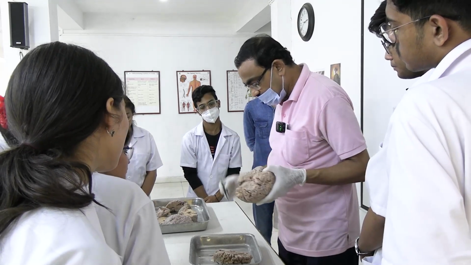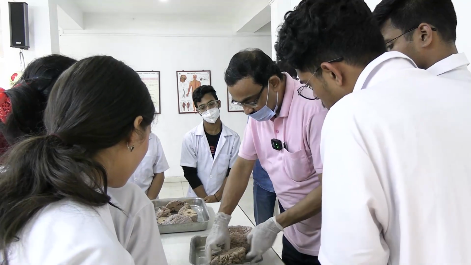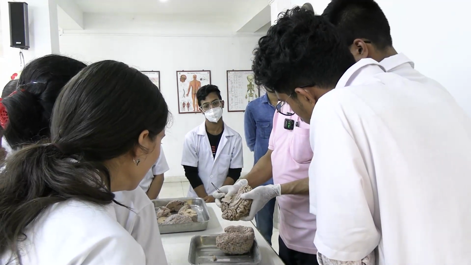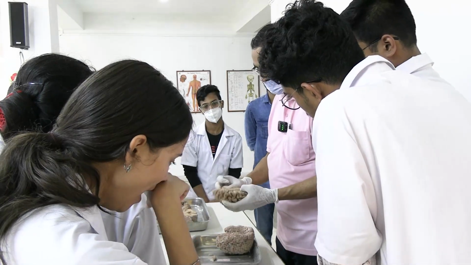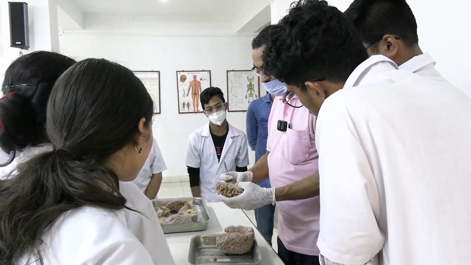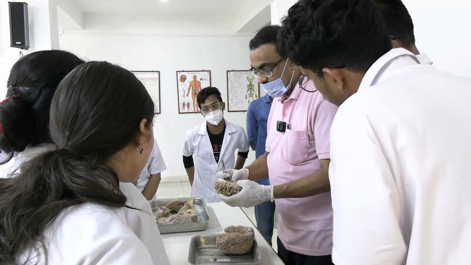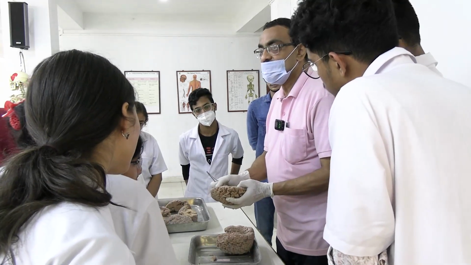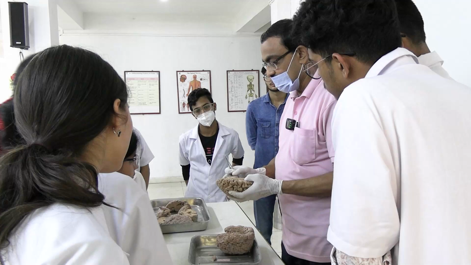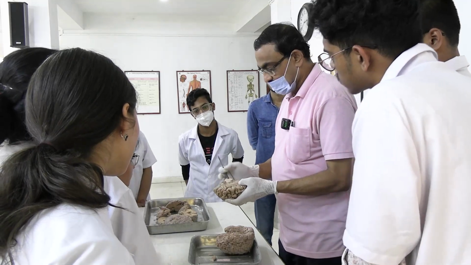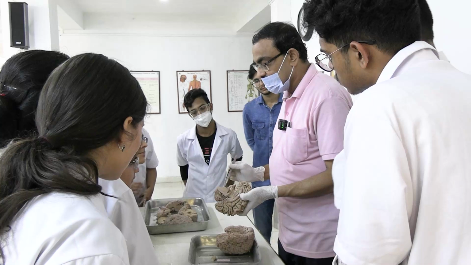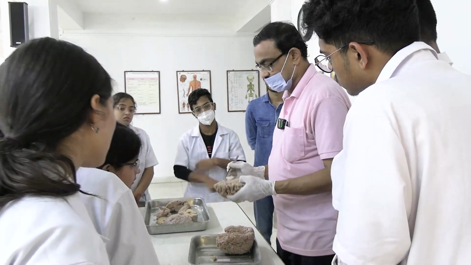Similarly, we can find a cistern in front of the pons, cisterna pontis. In between cerebellum and medulla oblongata, which is called cisterna cerebellomedullaris. Okay. Here we are getting the interpeduncular cistern.